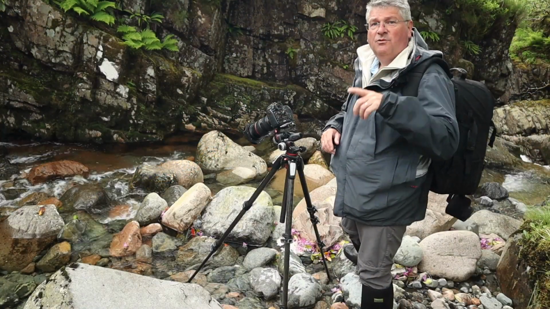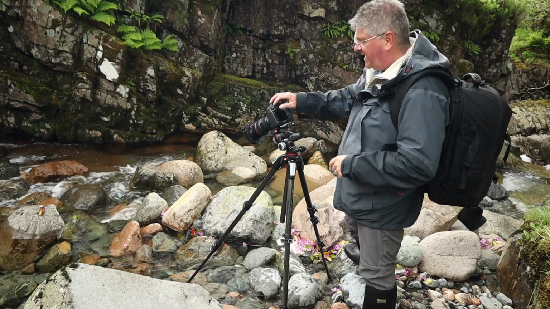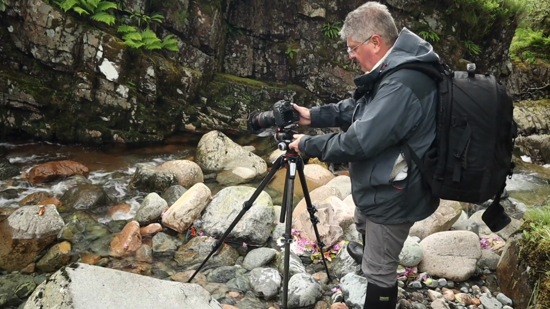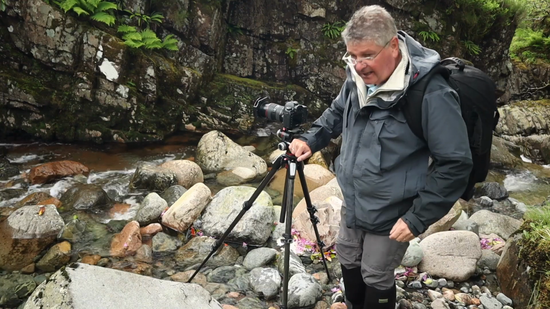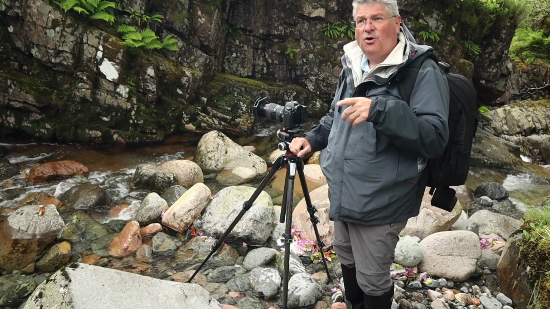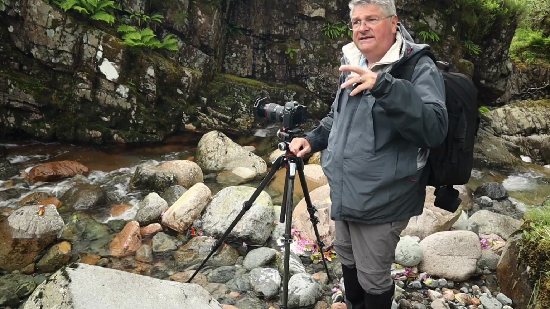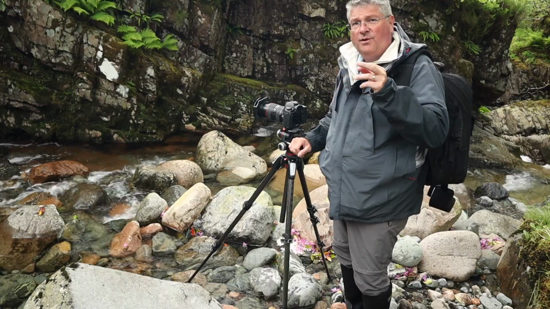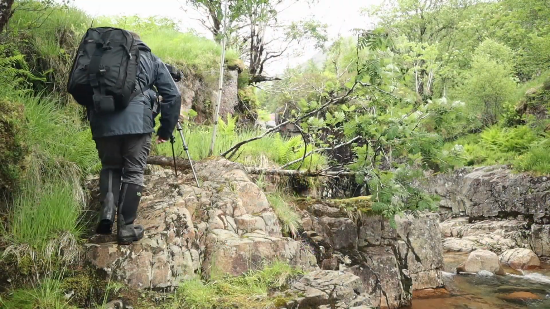So I think what I'll do is I'll move up to the ferns. I'm going to change my battery because I've got a warning that my battery's dead, and I'm going to see if there's a composition that I mentioned earlier where I can take photos of the ferns with the waterfall in the background.